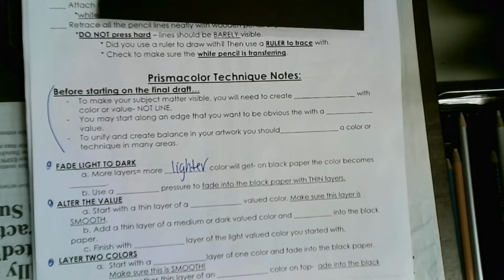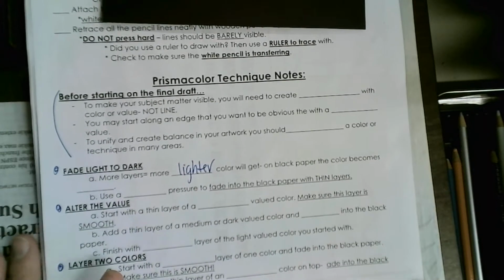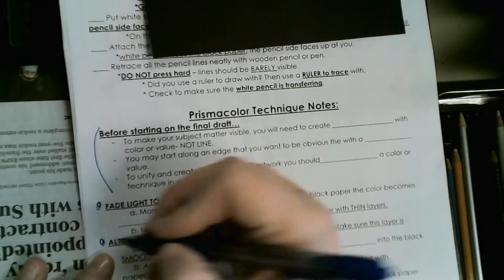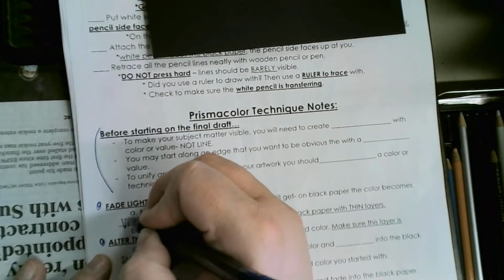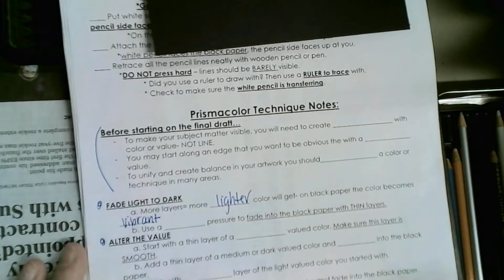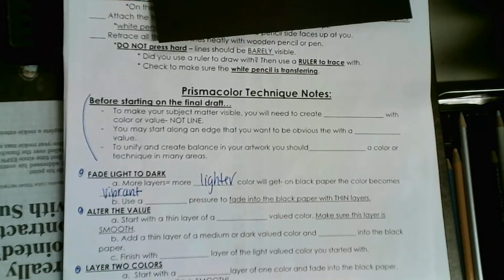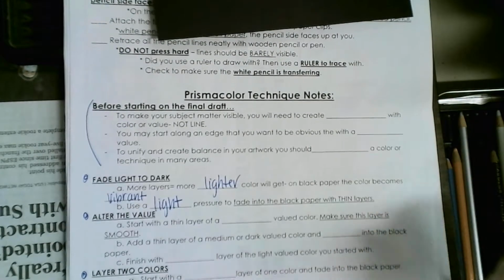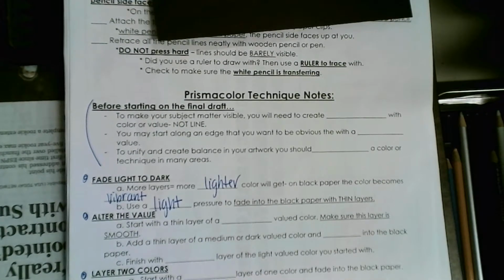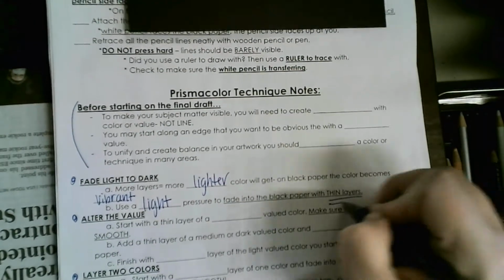So with graphite on white paper, we had to layer it to build up the dark values. Well, with the black paper, we automatically have dark values, so you're going to have to layer it to build up the light values. So it's value in reverse. On black paper, the color becomes vibrant or intense or more saturated, like a more intense color. We're going to use a light pressure to fade into the black paper with thin layers. So we're going to underline thin layers.